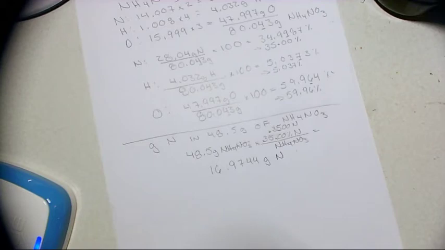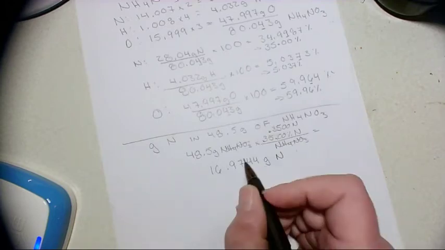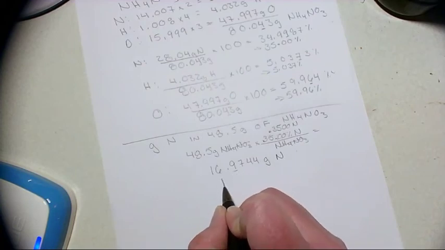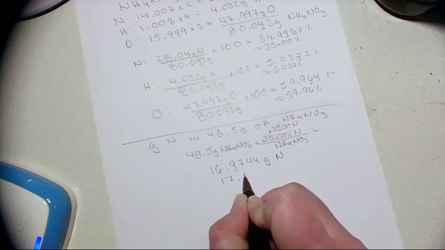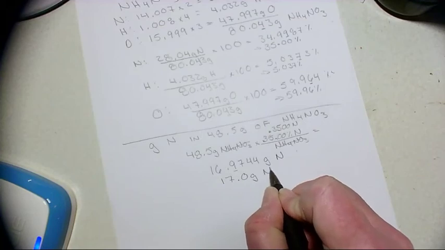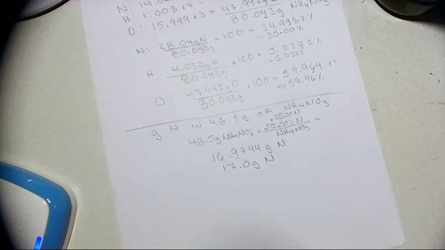So that's what the answer is. We get 16.9744 grams of nitrogen, and to our sig figs, which is 3, we have 17.0 grams of nitrogen in that compound. And that's it. So the next step we're going to skip a section and go to determining formulas, and then that's it for the week.